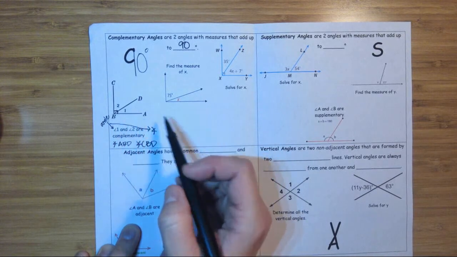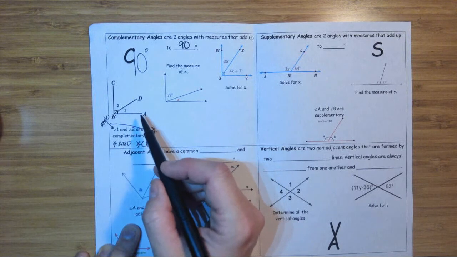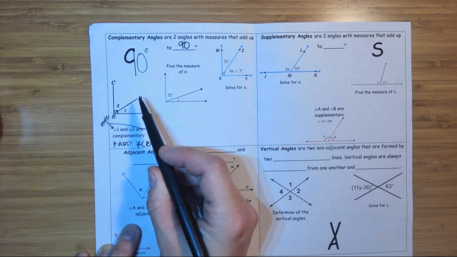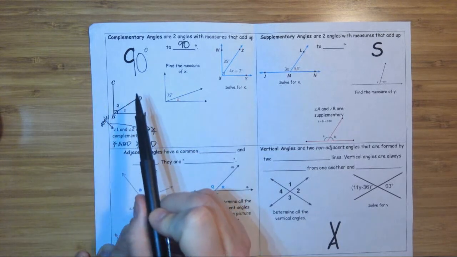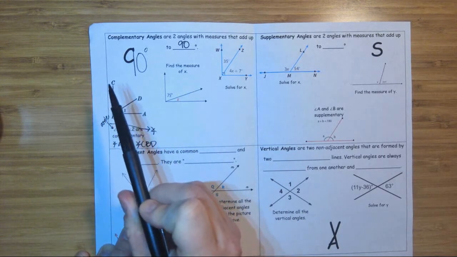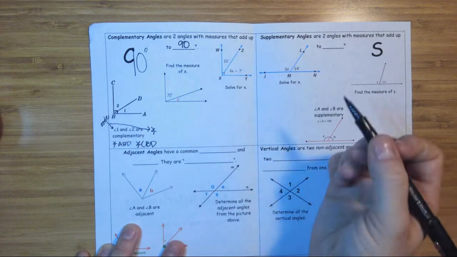Instead of ABD, you could do DBA. It doesn't matter which way you go as long as you start at an end, go to the middle, and then back out. Same thing with this one. We did CBD. You could have done DBC, whichever works for you.